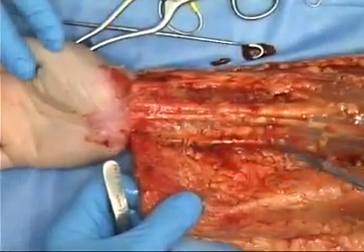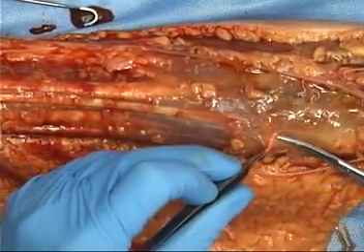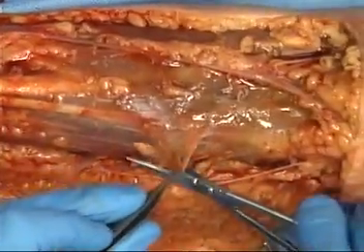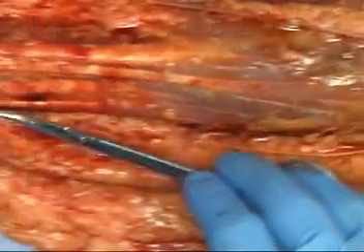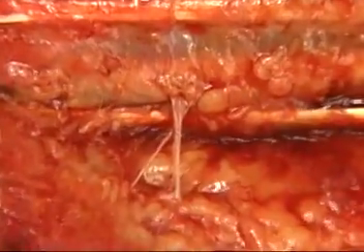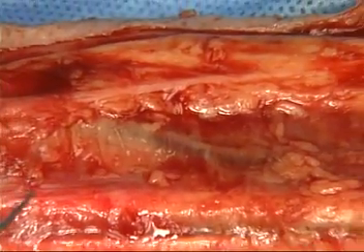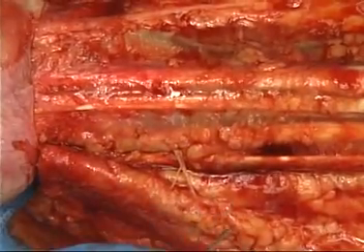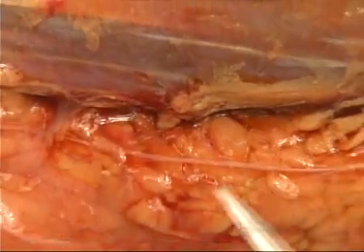Now, as we approach the deep layer, we see the deep fascia, which is again quite thick, and basically it wraps around the muscles in the forearm. Now, as we approach this, we see the perforators from the ulnar artery here that are going to this skin, and there were perforators on the radial side that were coming out as well. These perforators are important in doing the ulnar artery flap.